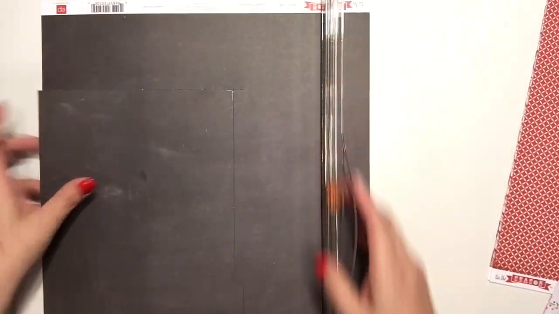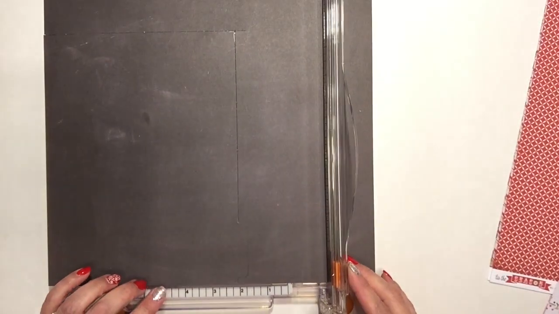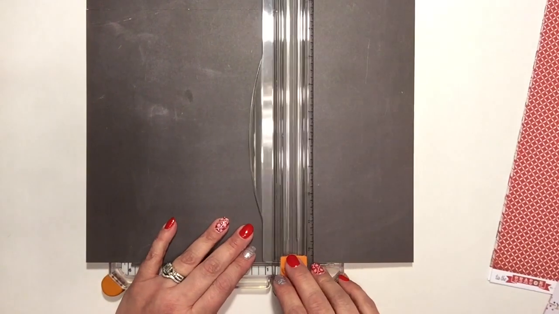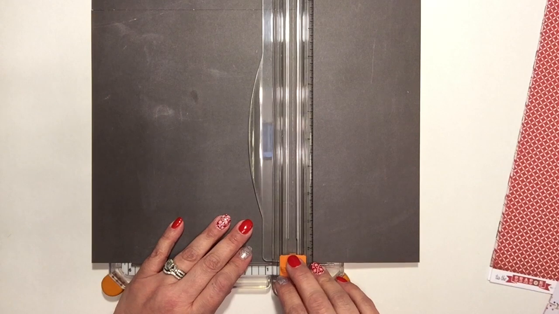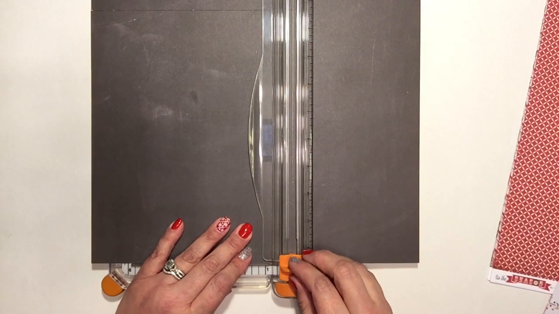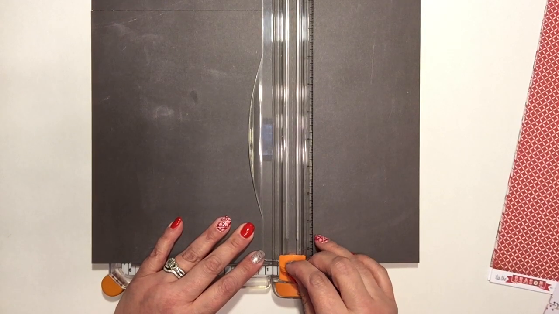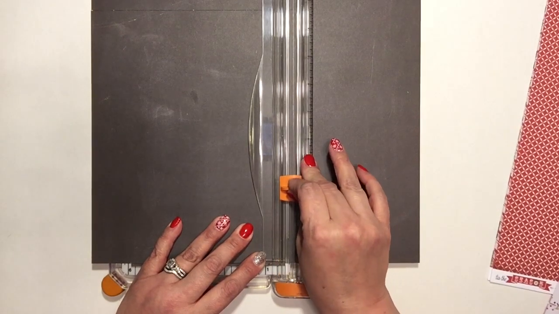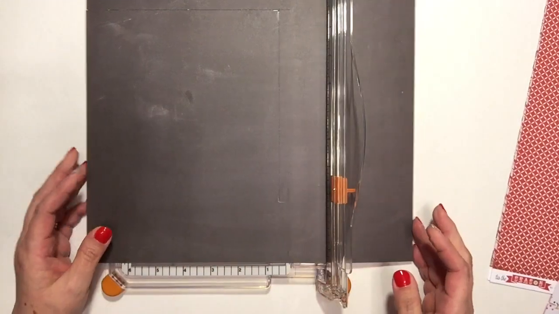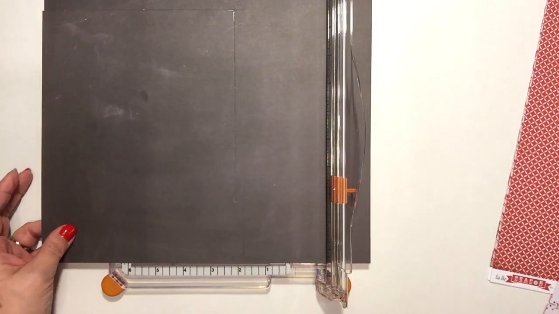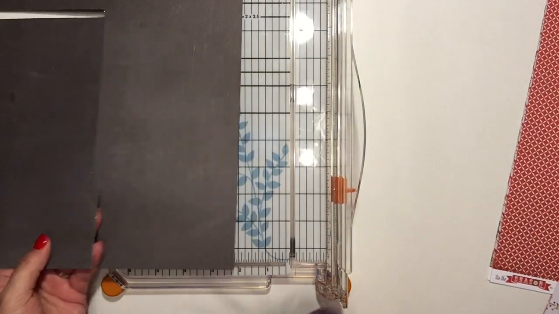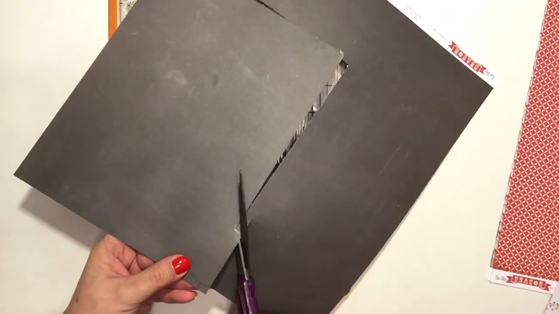I'm just going to turn it around so I can see it a little bit better here. And then I'm just going to trim around it here.